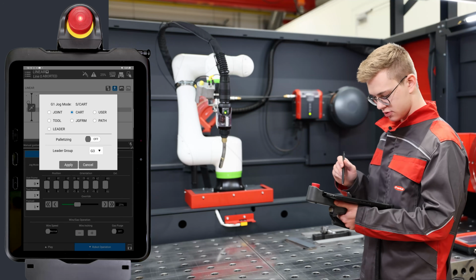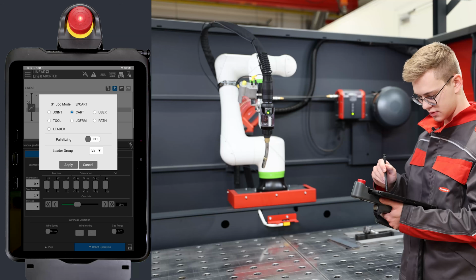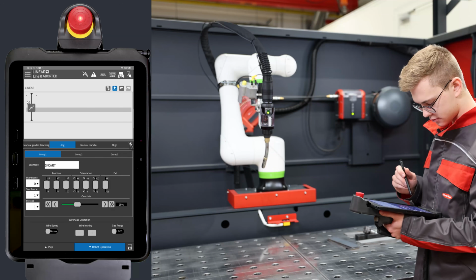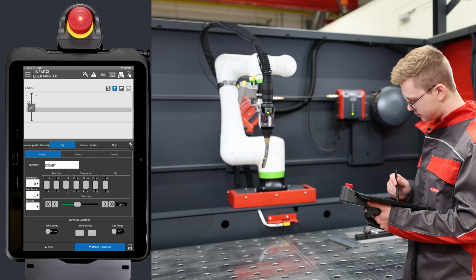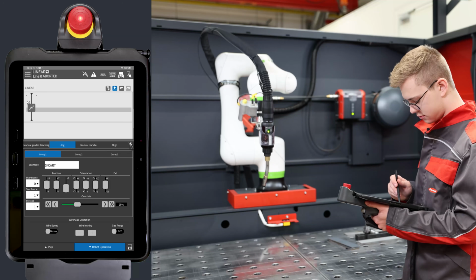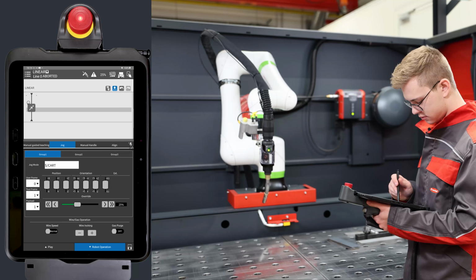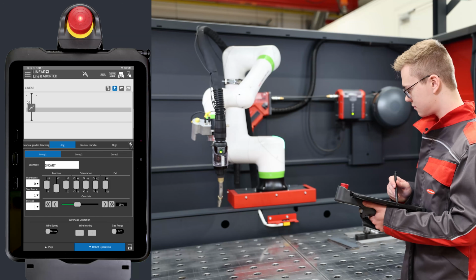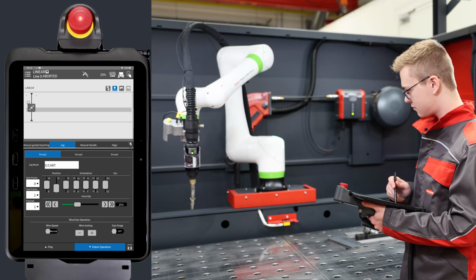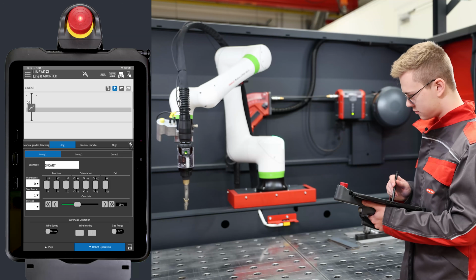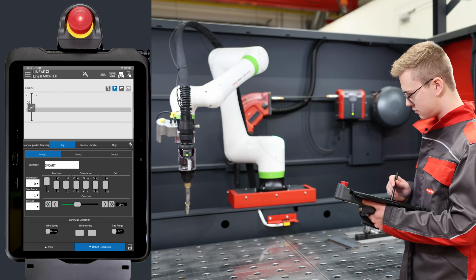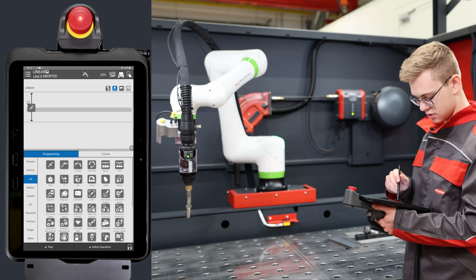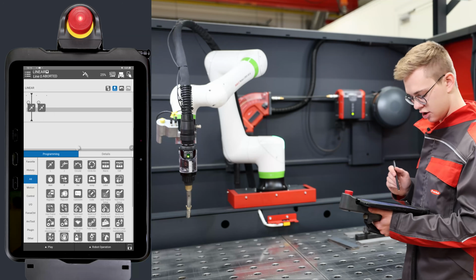Now we move the Cobot to the second. For example here. And we set our point.